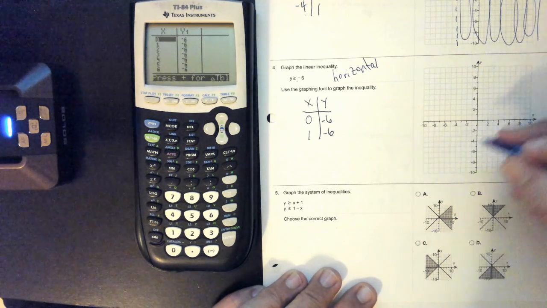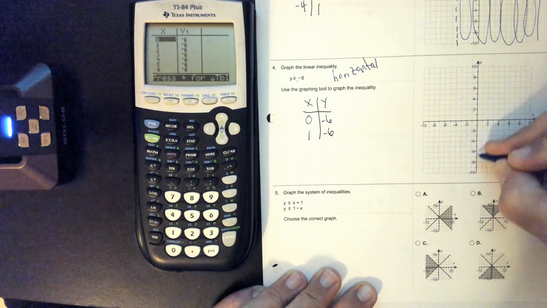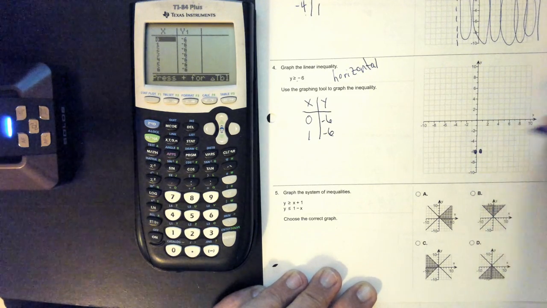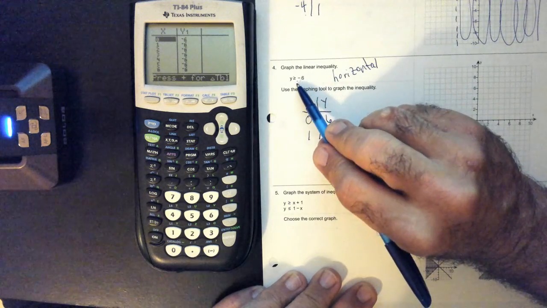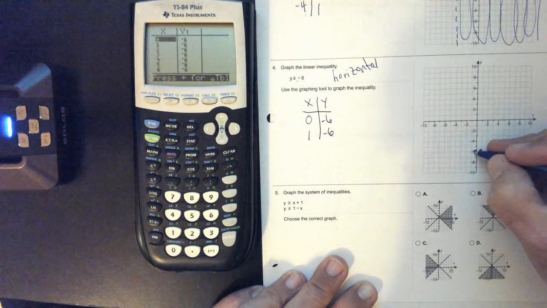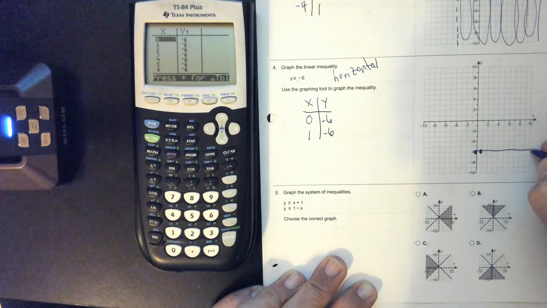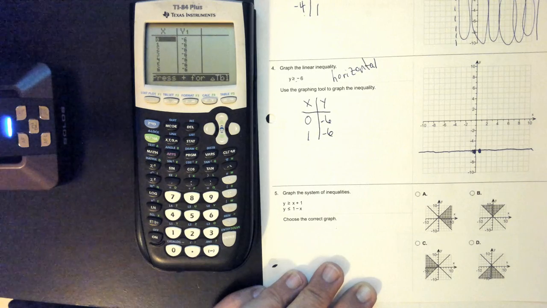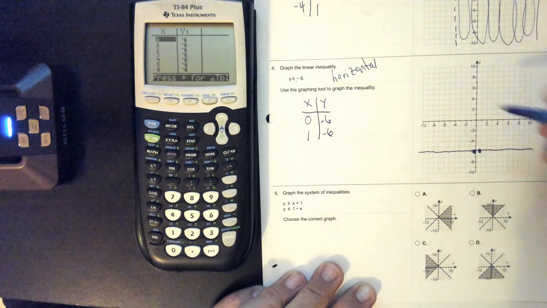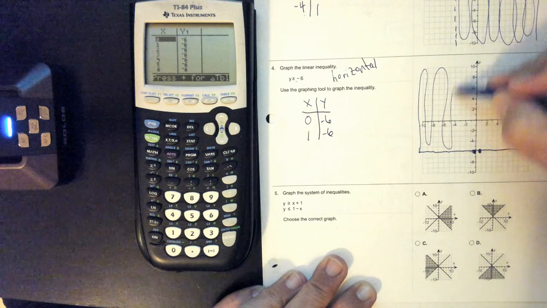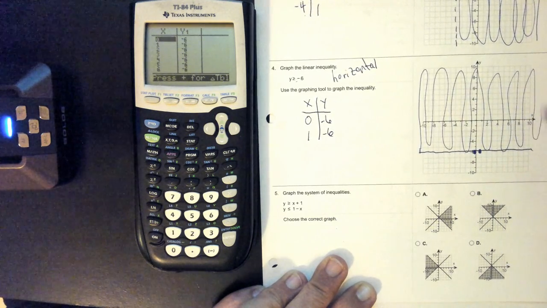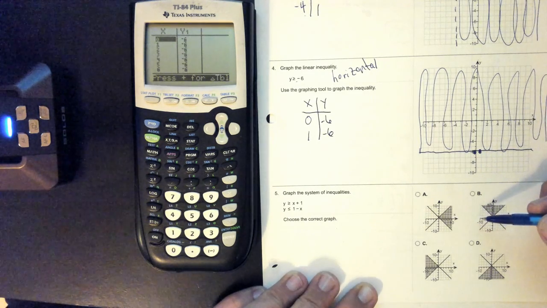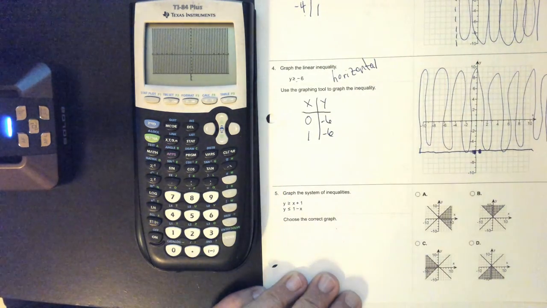So, let's graph them and see what we got. 0, -6 is down 6, over 1, down 6. So there's my horizontal line. It's got an equal bar under it, so that's going to be a solid line going right across there, and a solid line going across there. Now, greater than shades above, so we're going to shade everything above that line. Because remember, the Y's get greater going up and smaller going down. Once again, if you hit graph, it looks like the same thing.